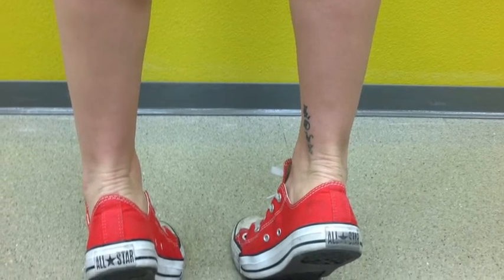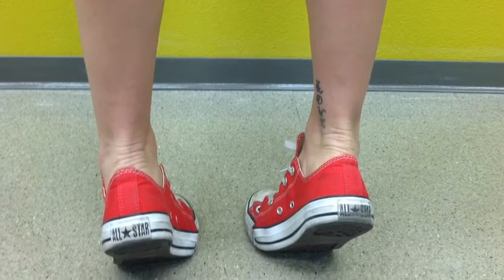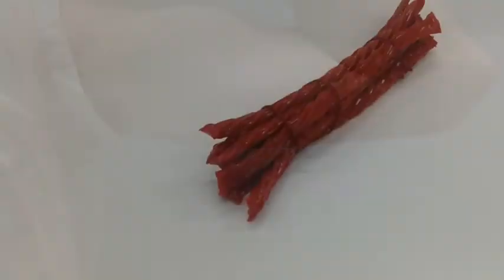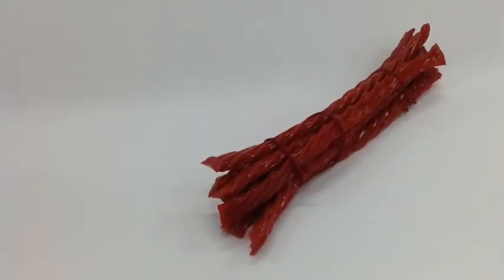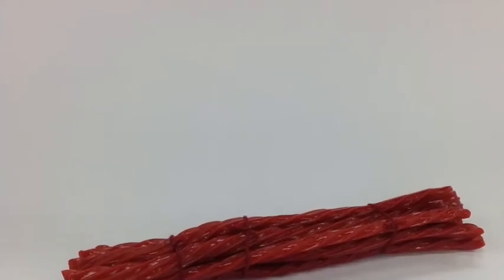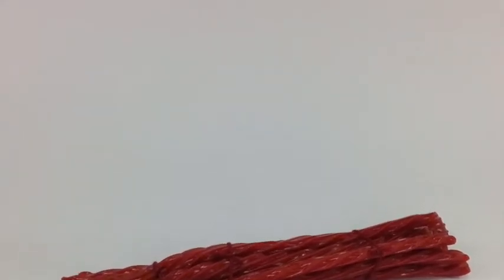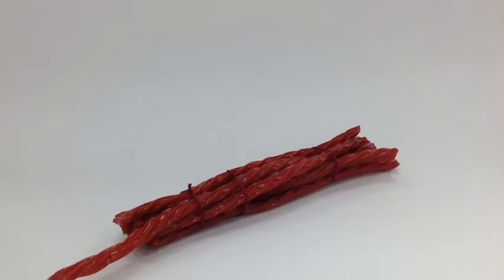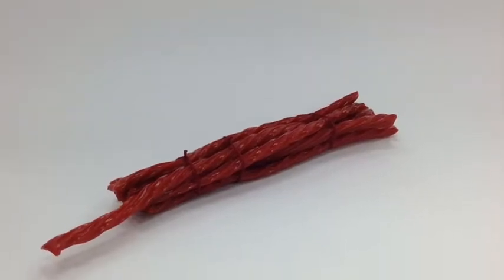Today we're going to be talking about the structure and physiology of skeletal muscle contraction. Here is a skeletal muscle. As we zoom in, we see the fascicles or groups of muscle fibers. Now we'll zoom in further onto one muscle fiber or myofiber, also called a muscle cell.